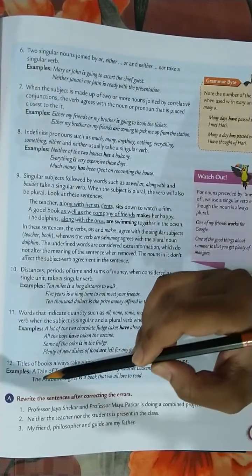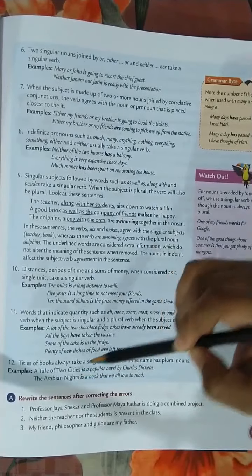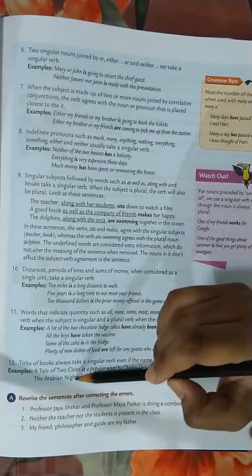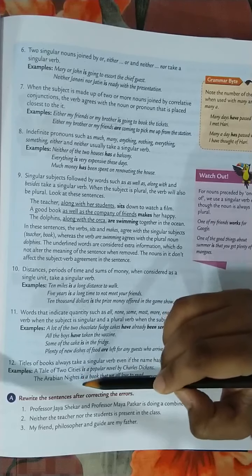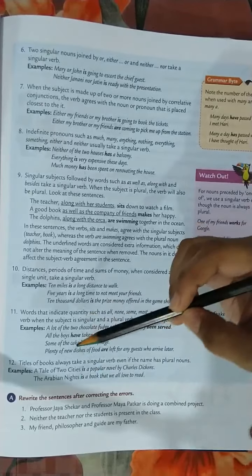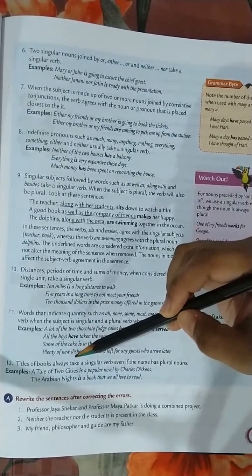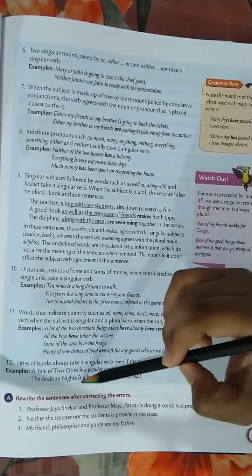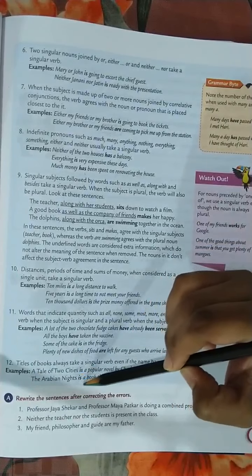Now, the next is The Arabian Nights is. Again here the noun is plural, but still we will take a singular verb. Why? Because it is the title of the book. We're not talking about how many or a quantity, we are talking about the title of the book, we will put a singular verb.